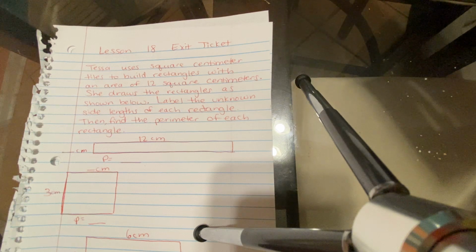So if you haven't completed the exit ticket or the homework, go ahead and pause that video. Scroll down on Dojo. I posted a picture of the exit ticket and the homework so that your child could attempt to do that on their own and then go over the answers with me right now. See if they got it right. See if they got it wrong and where they went wrong.